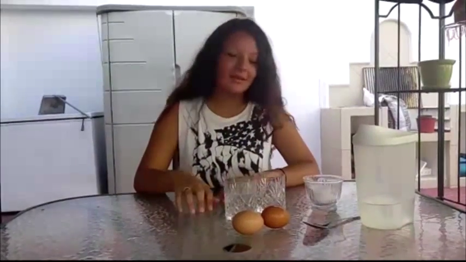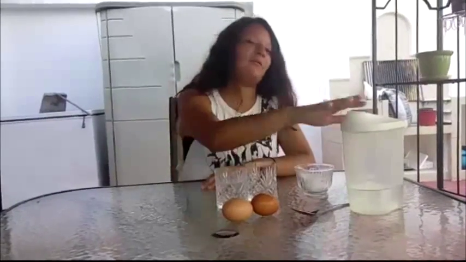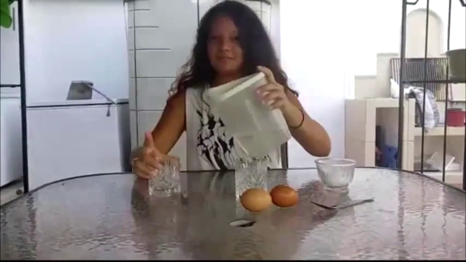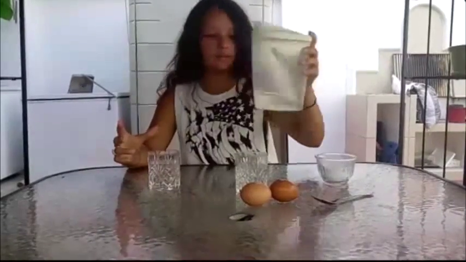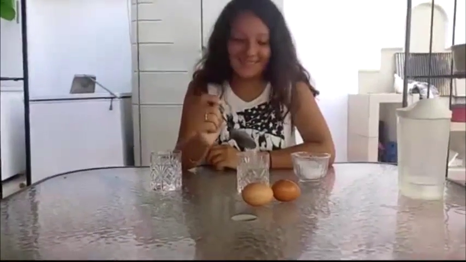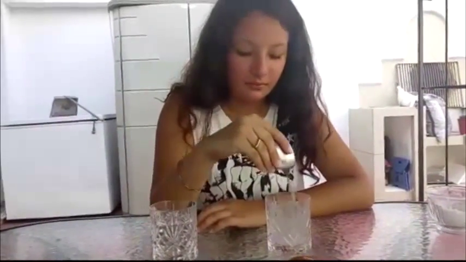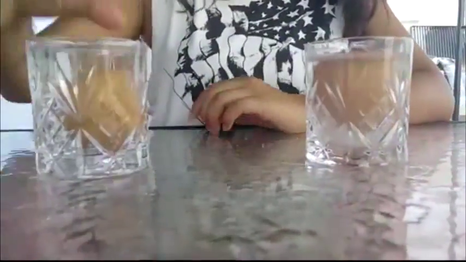First, we have the materials. We have 2 eggs, 2 glasses of water, 1 spoon, and salt. Then, we have to add the water to the glass. Now, we're going to add 12 spoons of salt. Now, we're going to mix the water with the salt. Then we're going to add the eggs to this glass and we're going to see what happens.